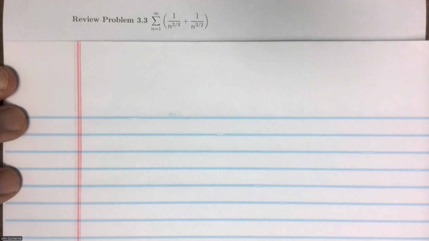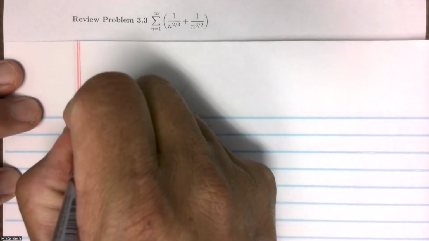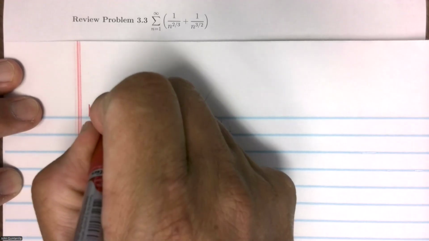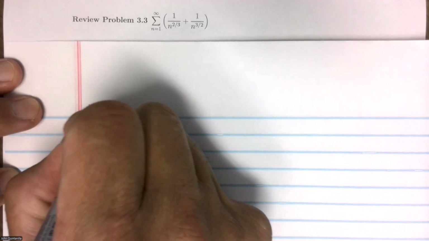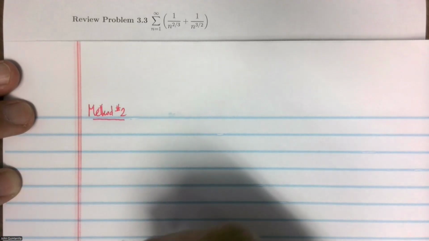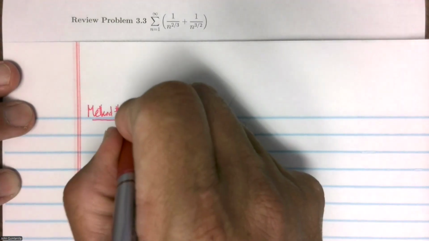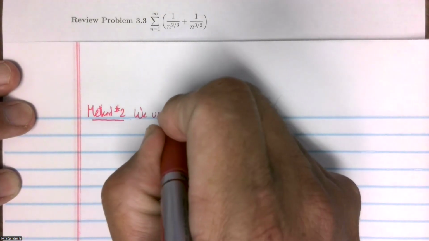The second method also works. It is a little bit longer. I don't necessarily recommend this, but for the sake of the review, I will include this second method, and you may have done it this way on your own. So let's use the limit comparison test.